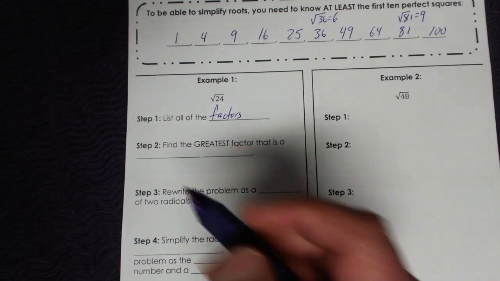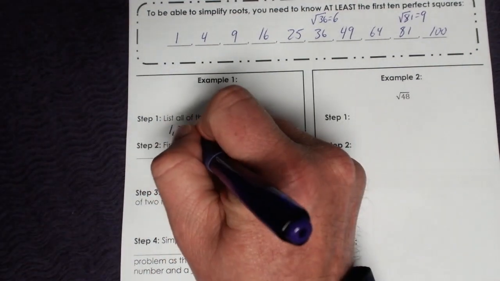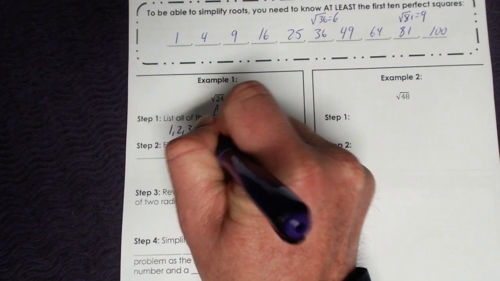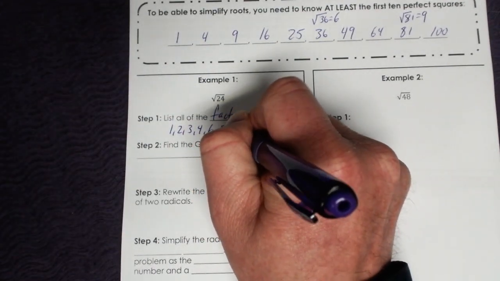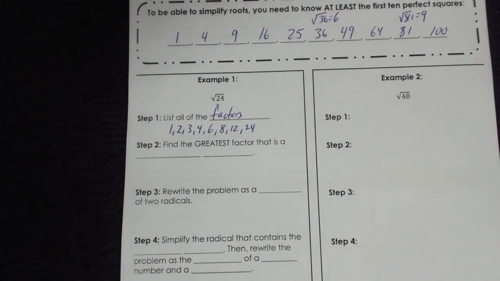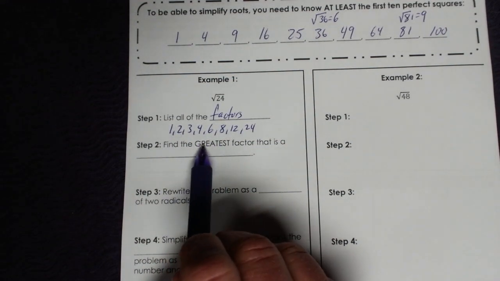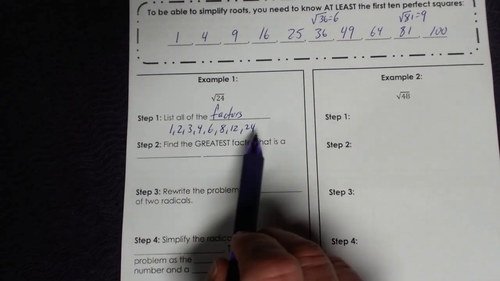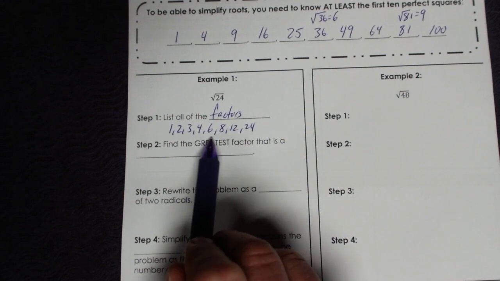So let's list them. 1, 2, 3, 4, 6, 8, 12, and 24. Now, just a review from last year or earlier in elementary school, what are factors? Well, there are two numbers that multiply together to get you 24. 1 times 24, 2 times 12, 3 times 8, and 4 times 6.